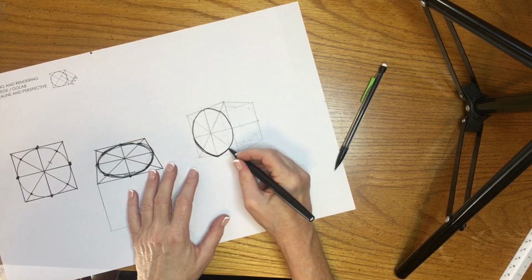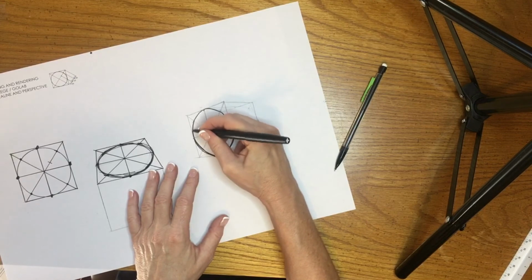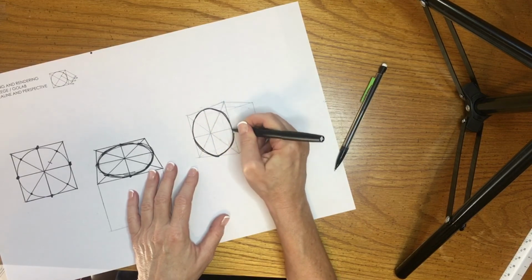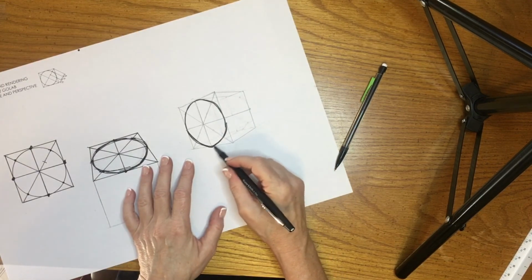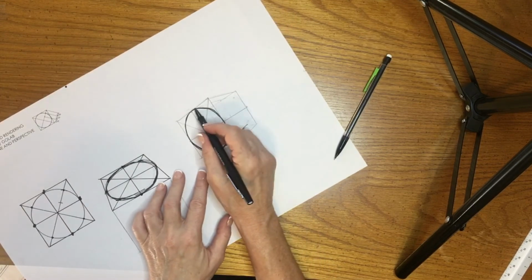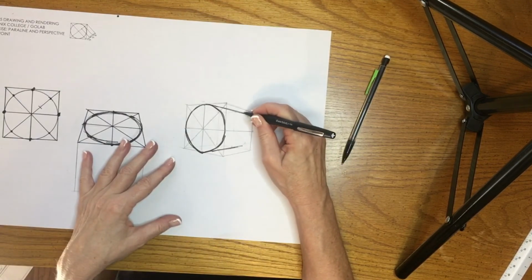I'm sorry, I messed up right there. I had a nice ellipse waiting for you. That's going to the vanishing point. That went to the vanishing point.